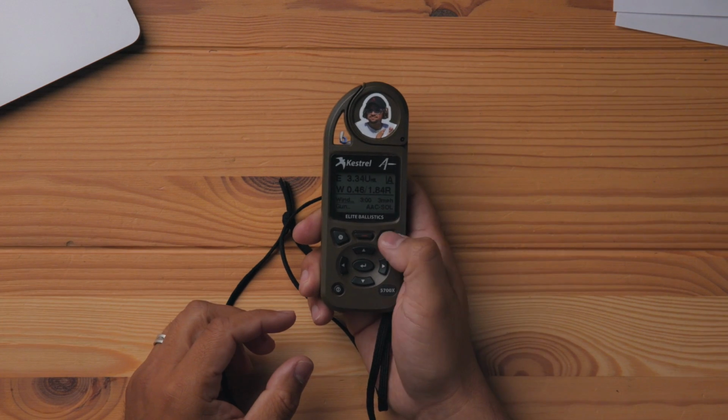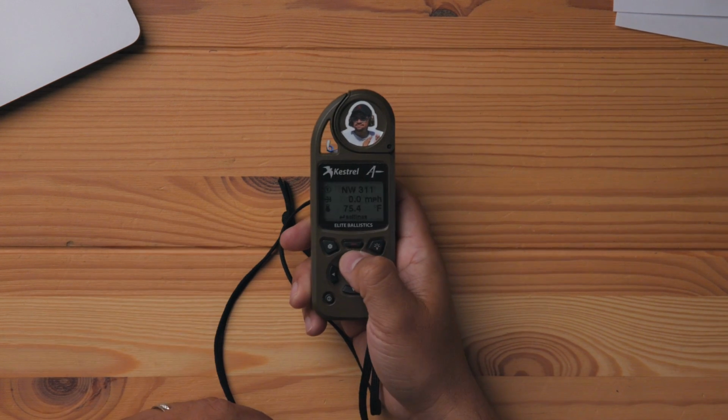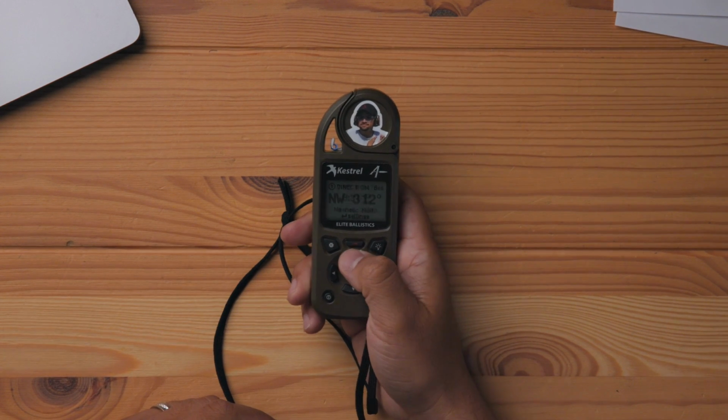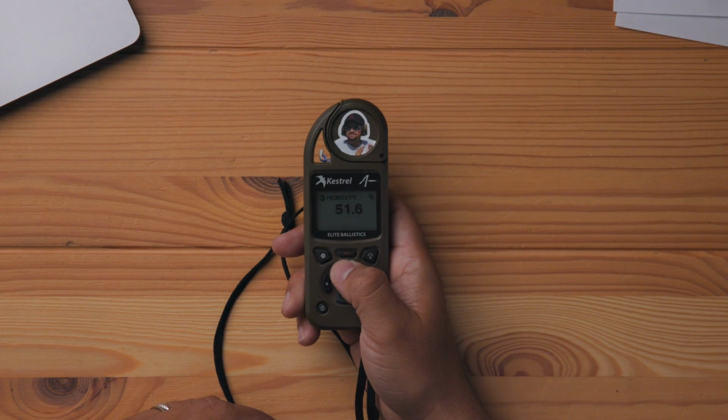Then I'll take out my Kestrel and take a wind reading. One thing you can do is double click the light button, and it's going to pull up this menu. You can scroll up or down until you get to your live wind reading. There you go, your wind speed. So if I were to take this out and hold it up, it's going to give me a live wind speed of what the wind is doing.